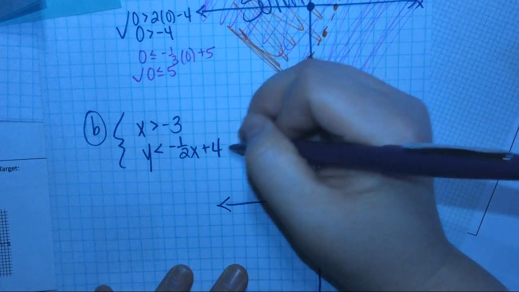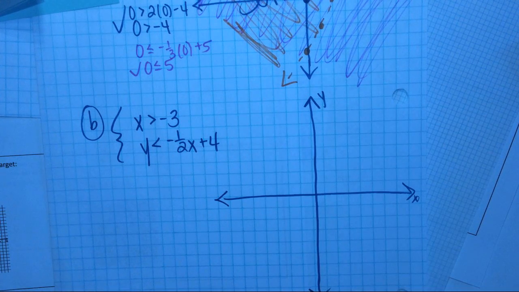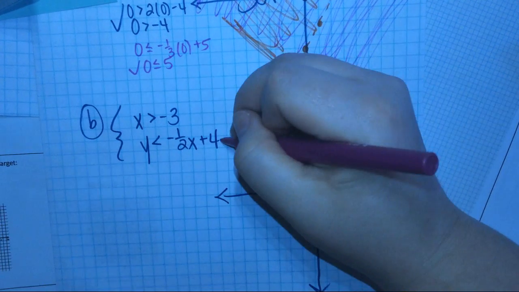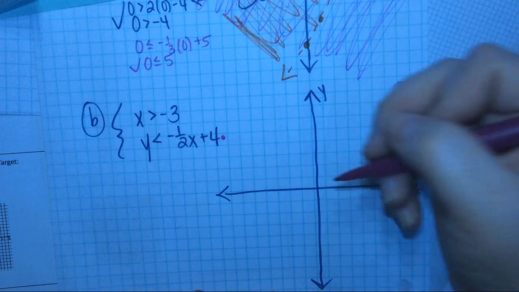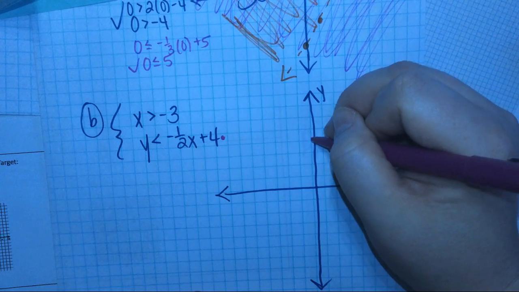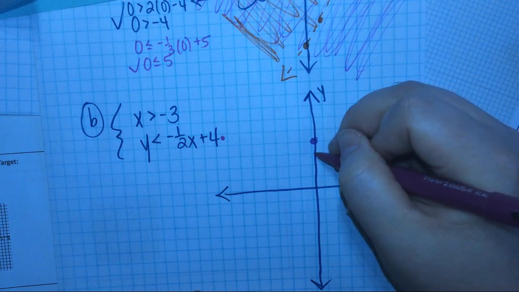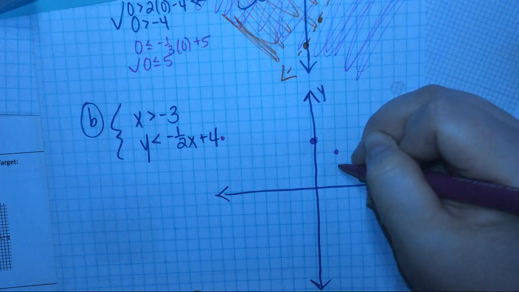Okay, I'm going to graph the bottom one first. It seems way easier. I made them up. Put my point at 4, down 1, over 2, down 1, over 2.